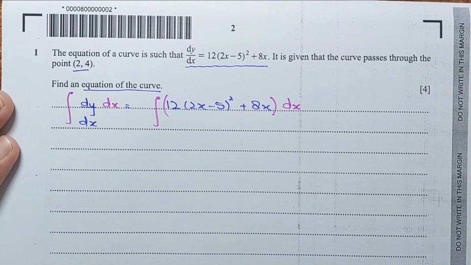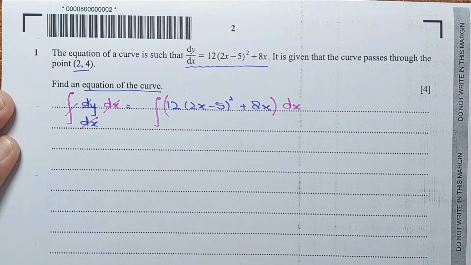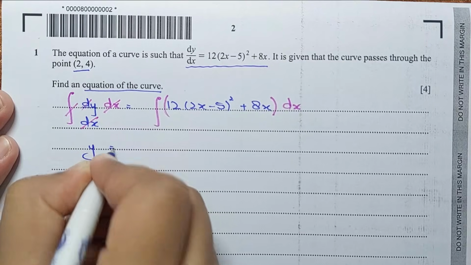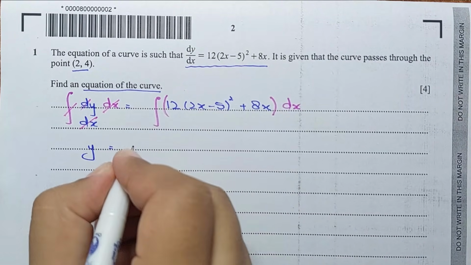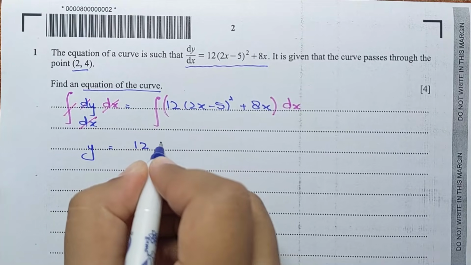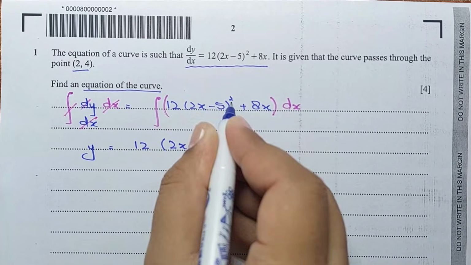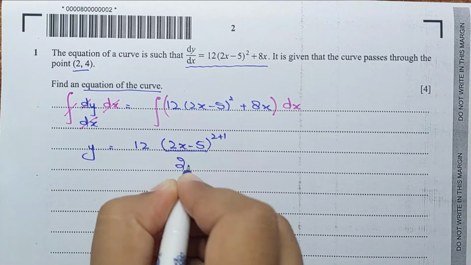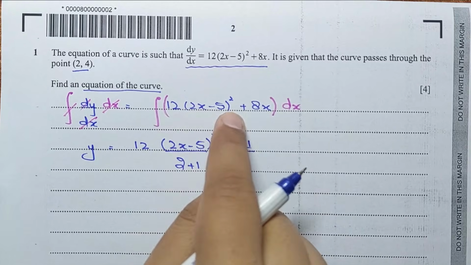When we integrate, the dx cancels with the integral, so we are only left with y on the left side. Now for the integration of this function, 12 is a constant. For 2x minus 5, applying the power rule of integration, we get 2 plus 1 divided by 2 plus 1, multiplied by 1 over the derivative of this function.